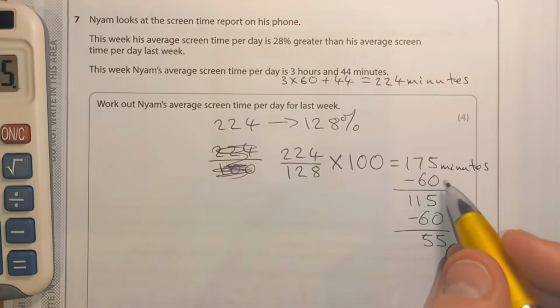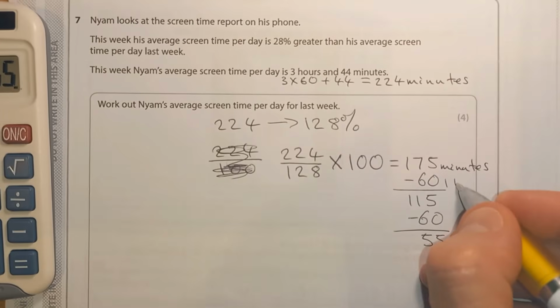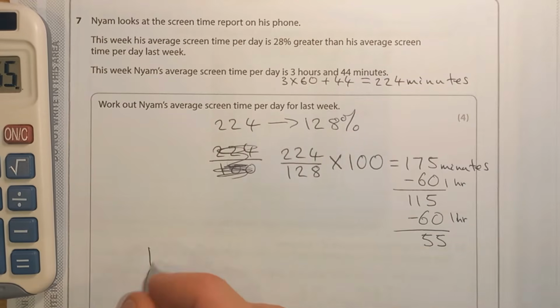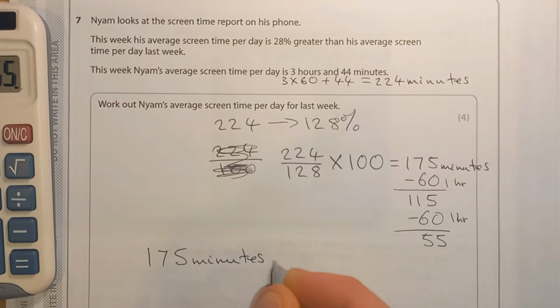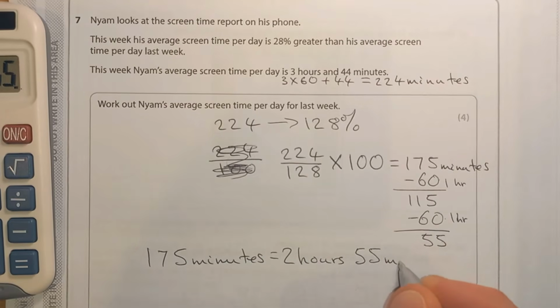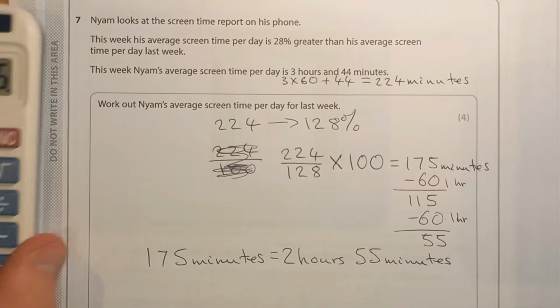So basically what we're saying is that's 1 hour, that's another hour. So 175 minutes is equal to 2 hours and 55 minutes.